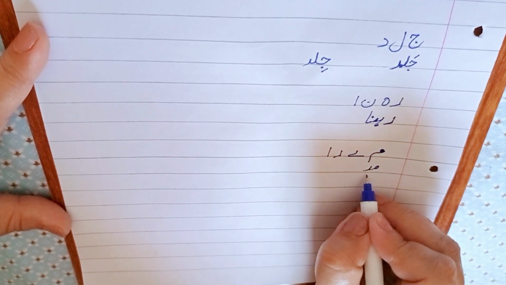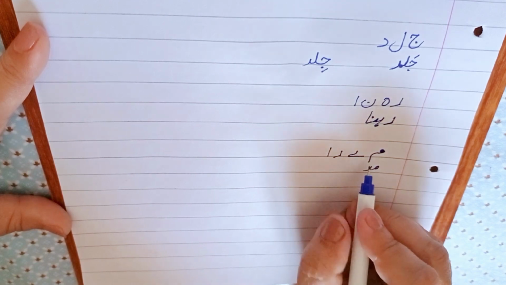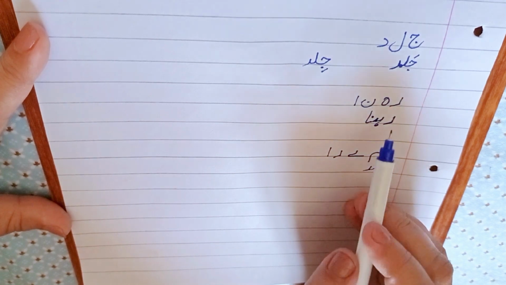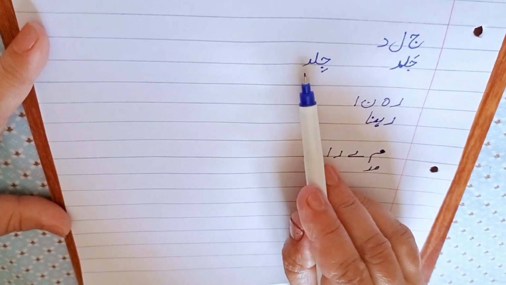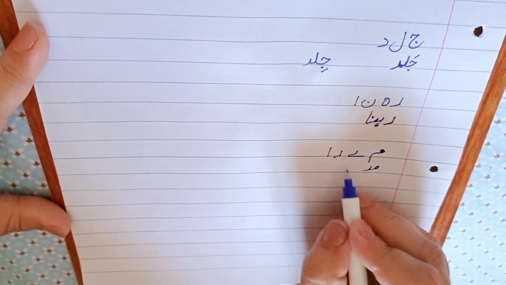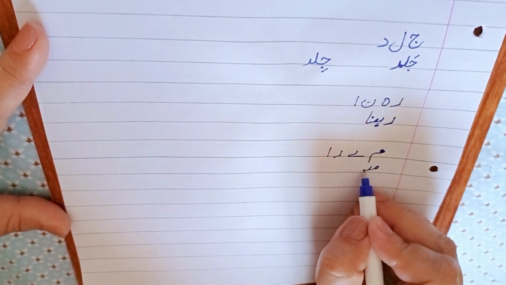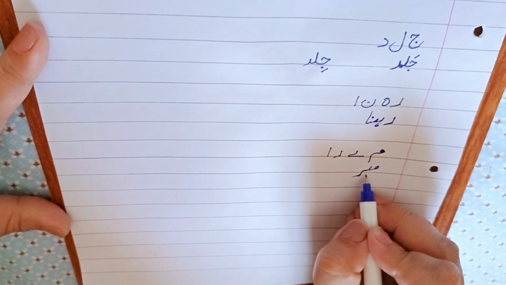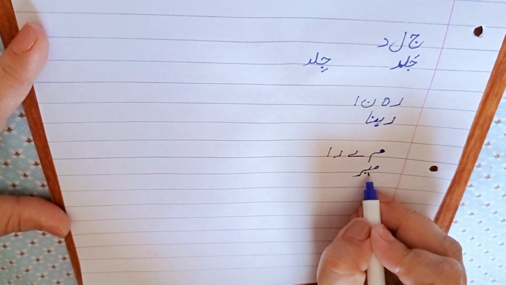Two dots underneath. Dots we will put after making this shape. And then look how we will connect this re with this. Like when you had connected dal with this, dal was a bit upward, okay? But when we connect re, we don't make it upward, we directly turn it downward and give the shape of re like this. And now two dots of ye we will put.